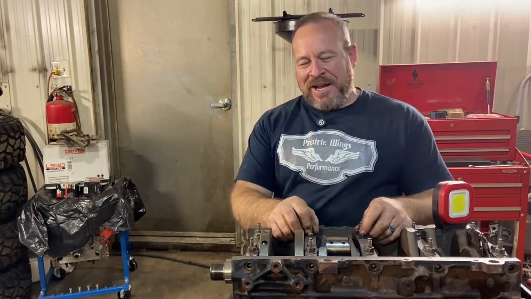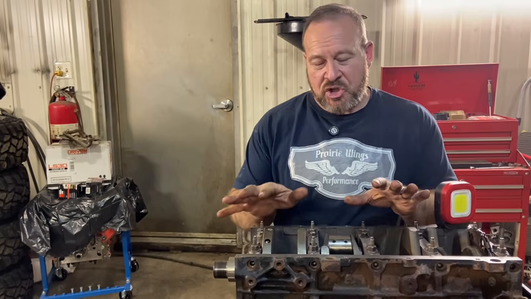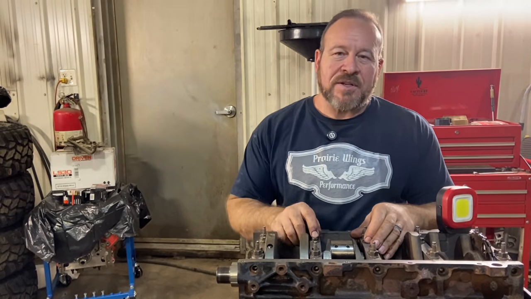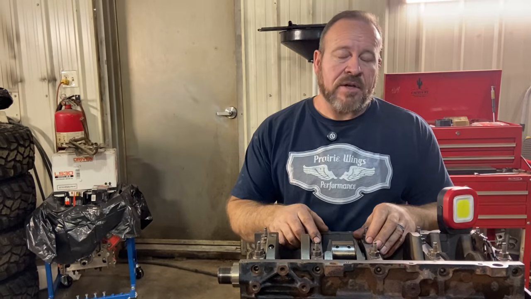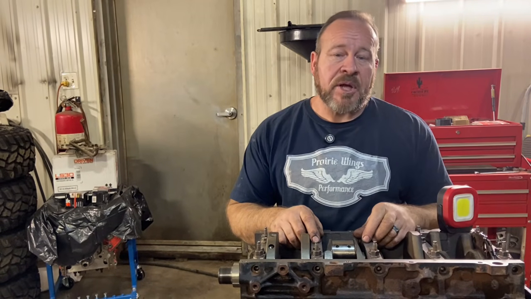Another really big debate is these main bolts. So on this early, later Gen 3 block, these bolts are torque to angle, not torque to yield. So they are not going to deform and they can definitely be reused.